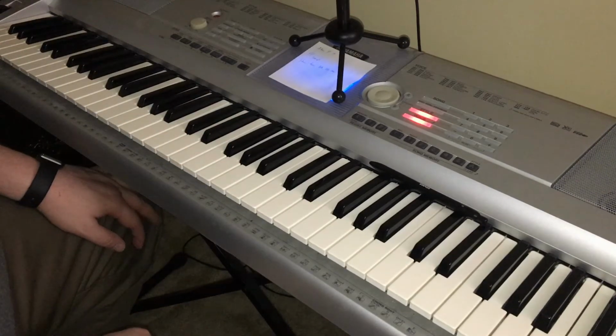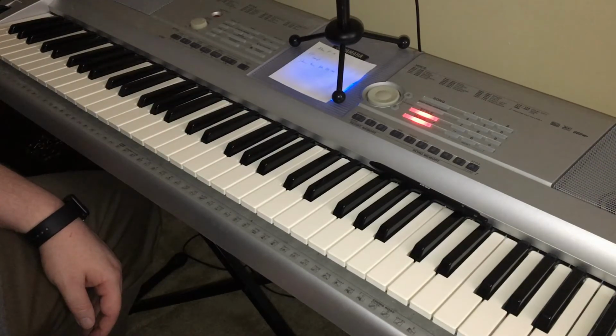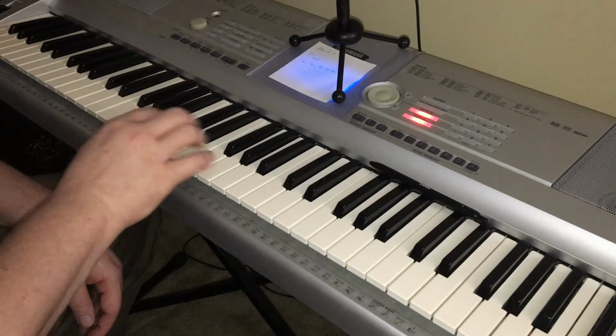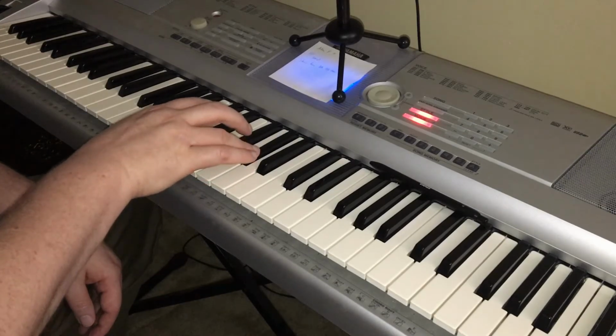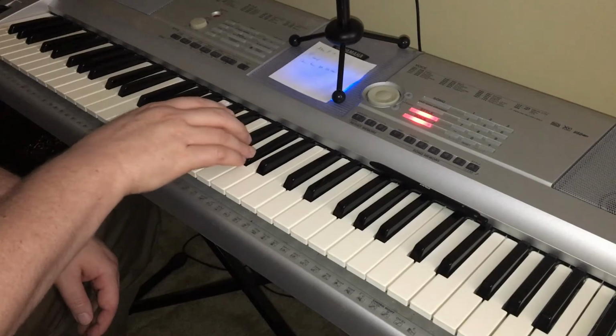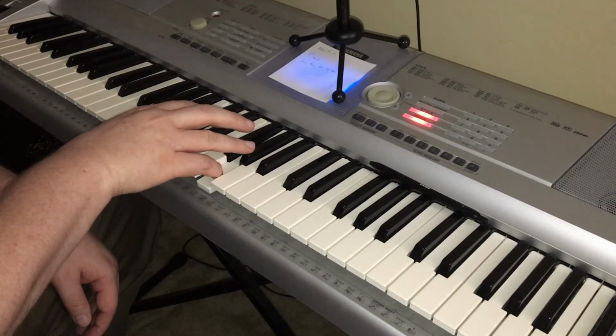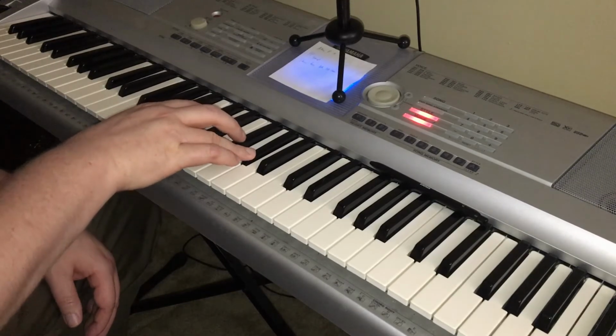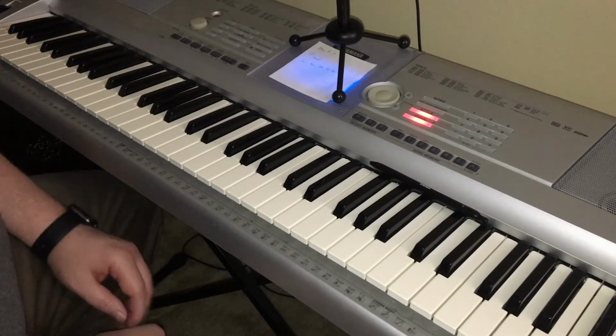Now, when we augmented it, one of the options we had was raising the upper note by a half step. So we'd change it to G sharp. There's your augmented fifth. When we augment it, it almost has a more open sound in a way.